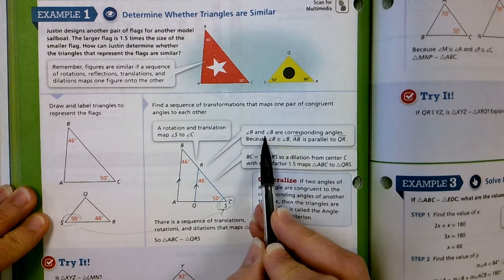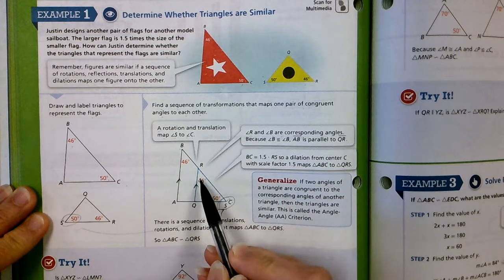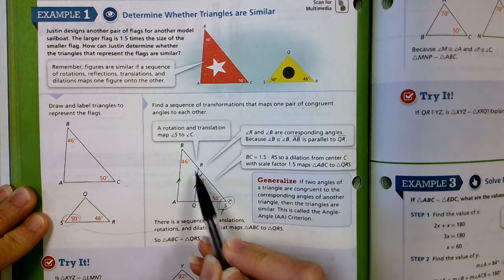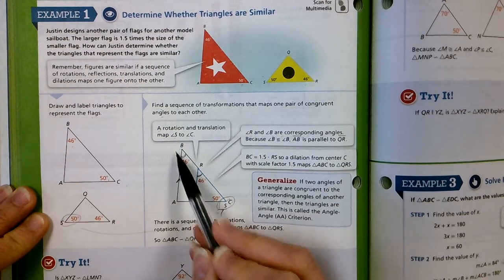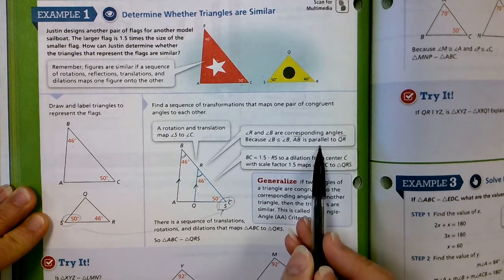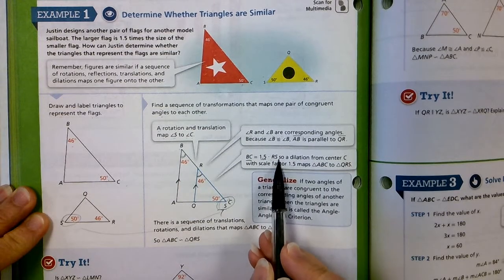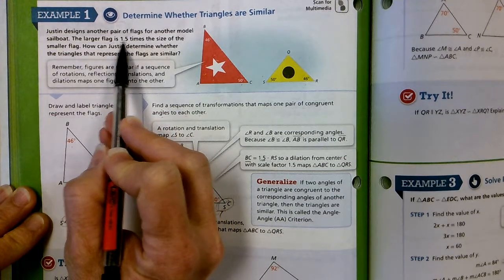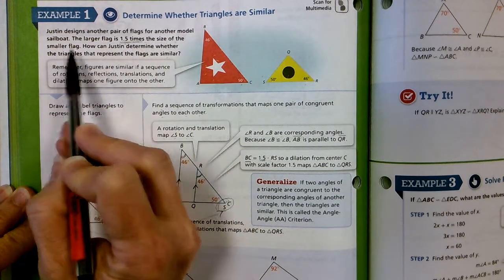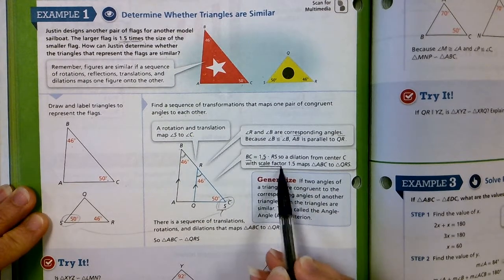Angle R and angle B are corresponding angles. So that means this angle, angle R, is equal to angle B because they're in the same location. It also says BC is 1.5 times RS. So in the problem it told us that the larger flag is 1.5 times the size of the smaller flag. So what that is, it's a scale factor.